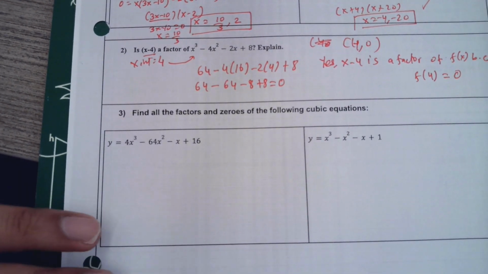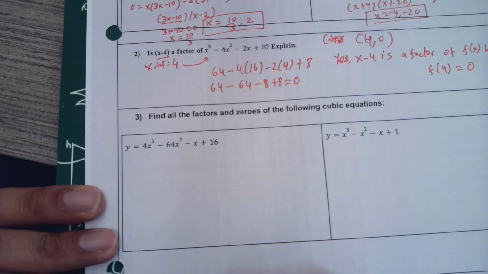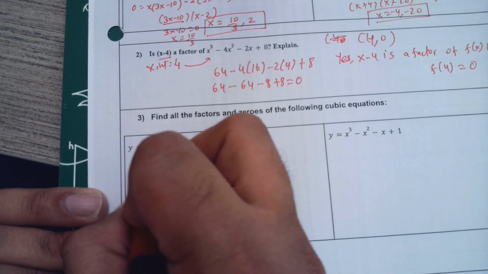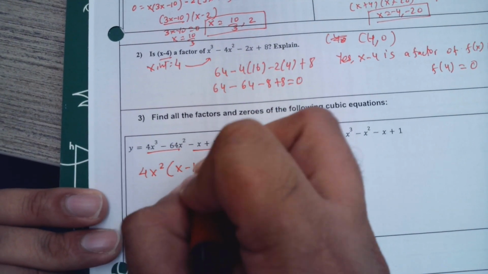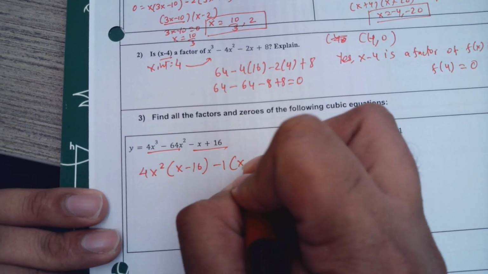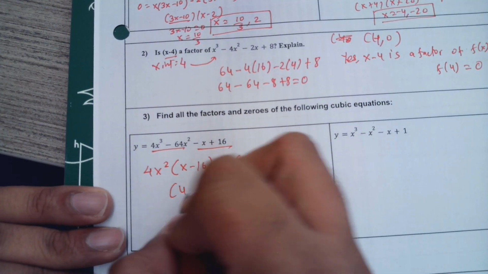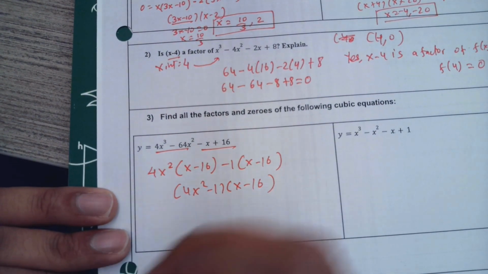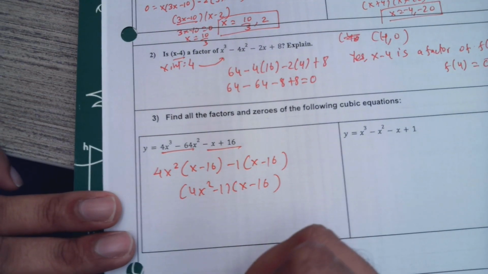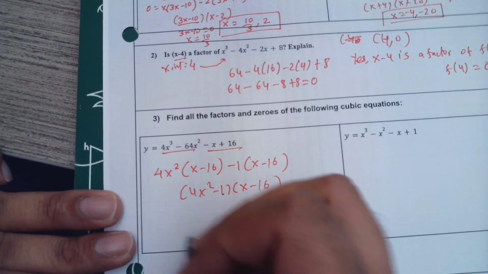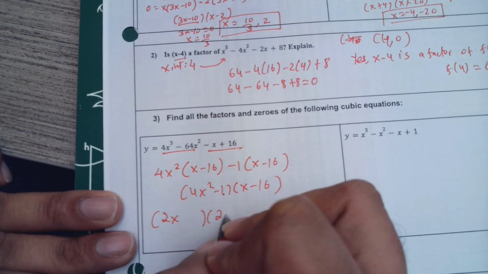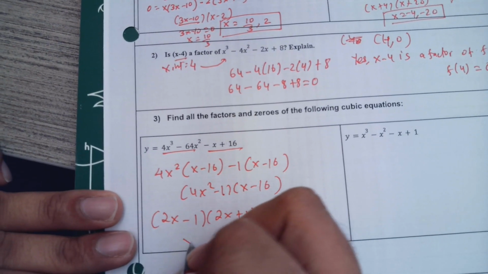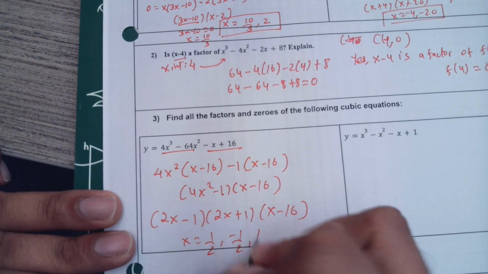Now, question number 3. This is cubic, and there is only one way you have learned to find the factors of it, which is factor by grouping. So group them. What do the first two have in common? They both have a 4x squared, so you're left with x minus 16. These have negative 1 in common, so you're left with x minus 16. So your equation is 4x squared minus 1 times x minus 16. Now this is a perfect square. 1 is a perfect square, 4x squared is a perfect square, so you get 2x minus 1, 2x plus 1, x minus 16. So your x's are 1/2, negative 1/2, and 16.